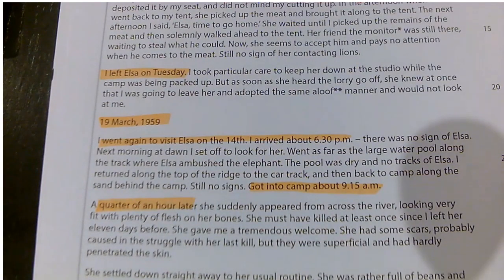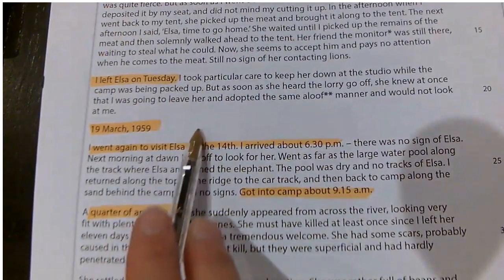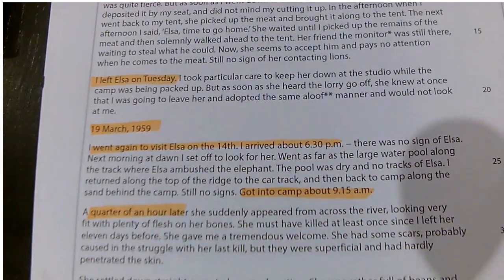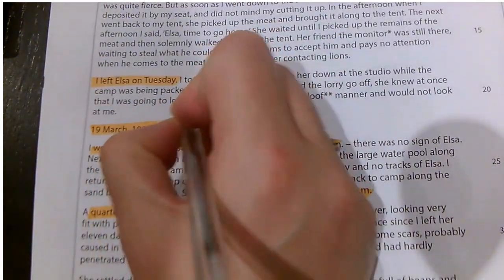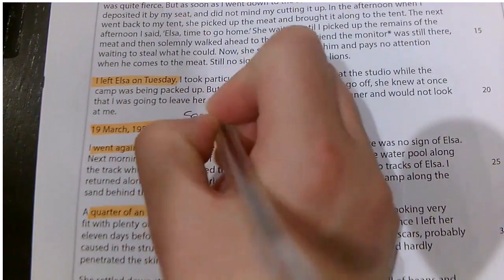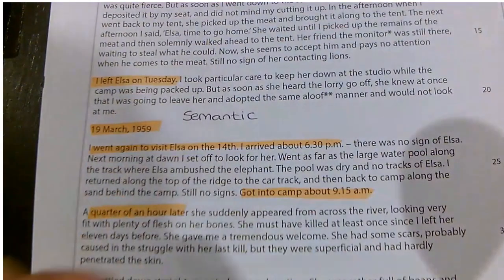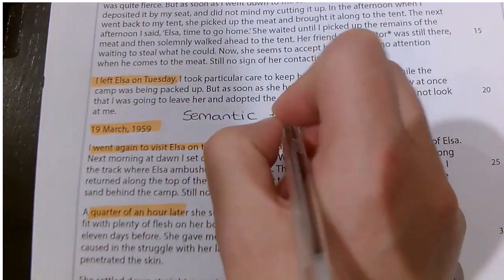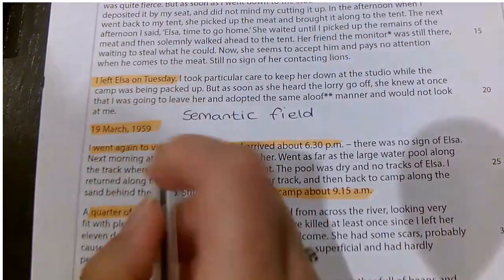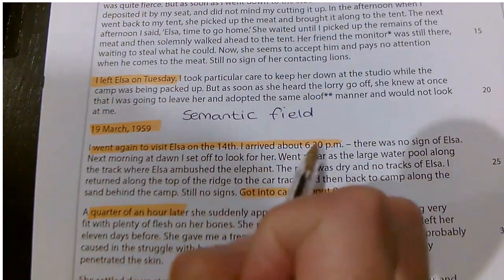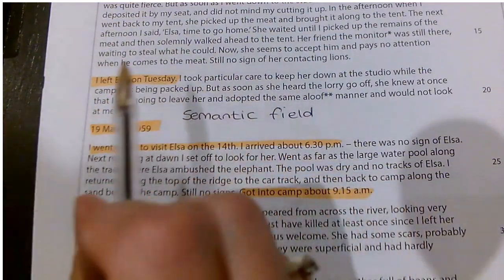So I'm just going to pop this in this little space that I've got here, just again to make a note for myself. So we have got a semantic field. Remember, that is a collection of words across a piece of text that are all connected to the same idea.